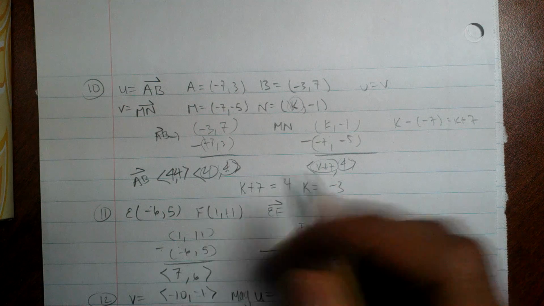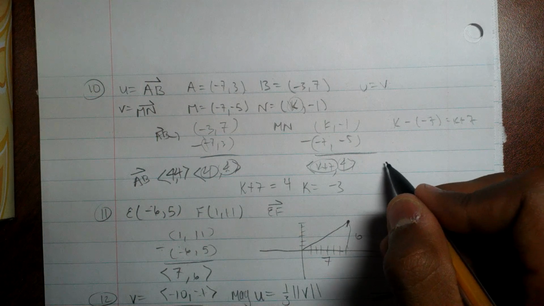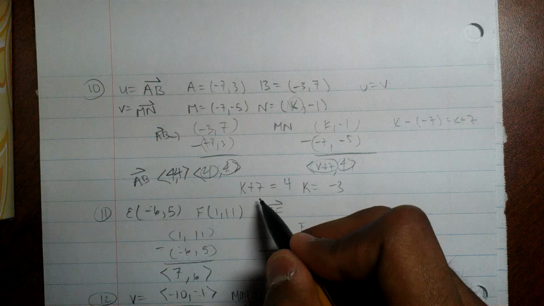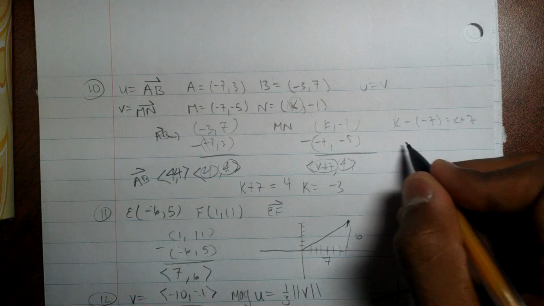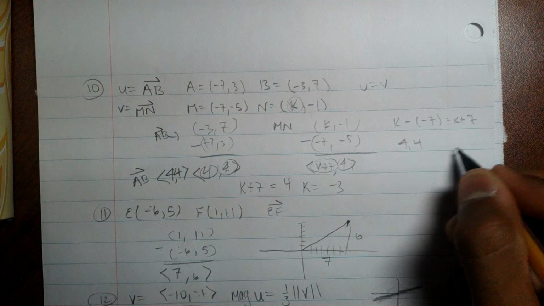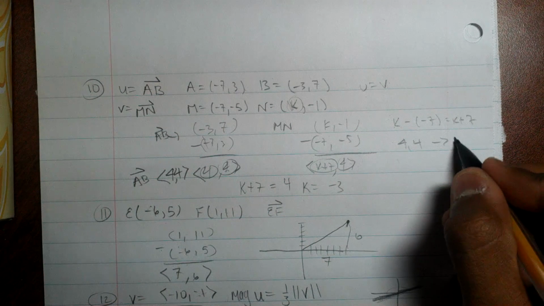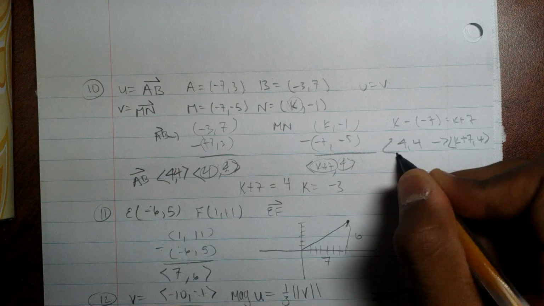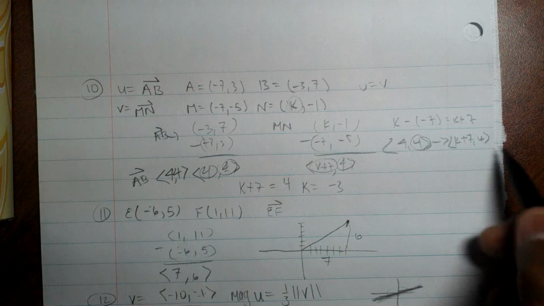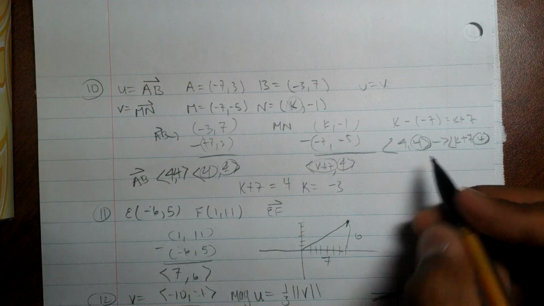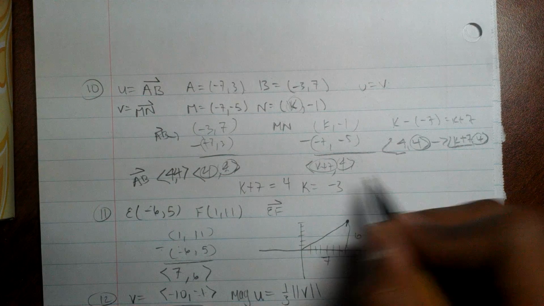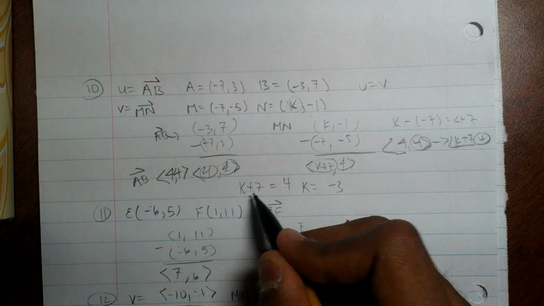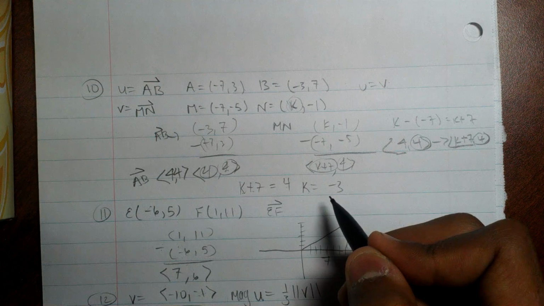And then to have these two equal, the component forms have to be equal. So the y's are already equal, where we have (4, 4) and (k plus 7, 4). In order for these to be equal, both parts have to be equal, and these y's are both 4, so they're already equal, and k plus 7 has to equal 4. So k plus 7 is 4, and you subtract 7, and you get k equals negative 3.